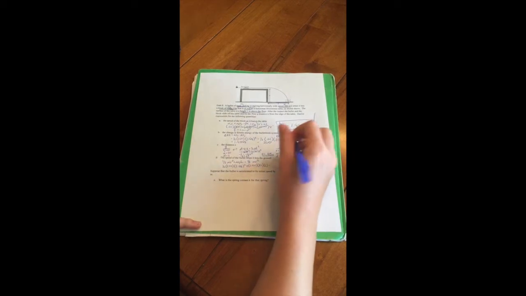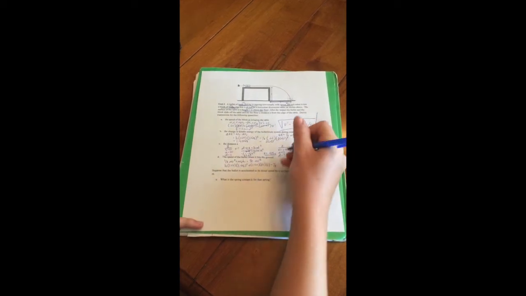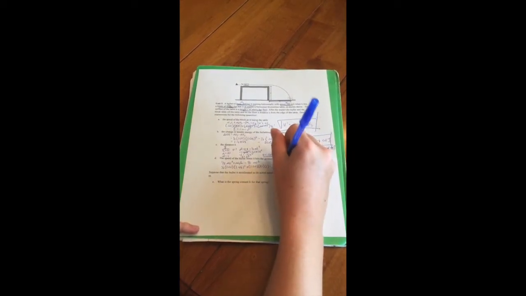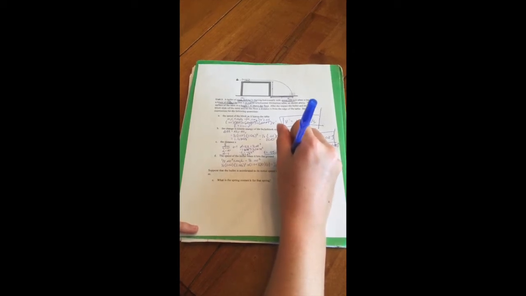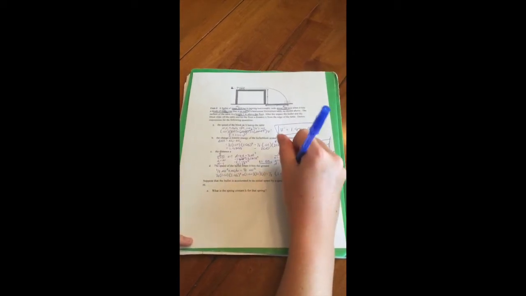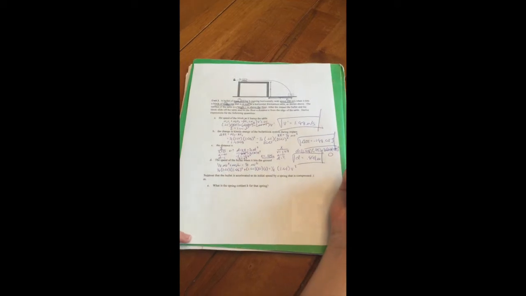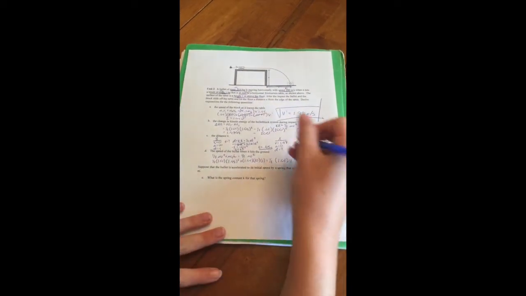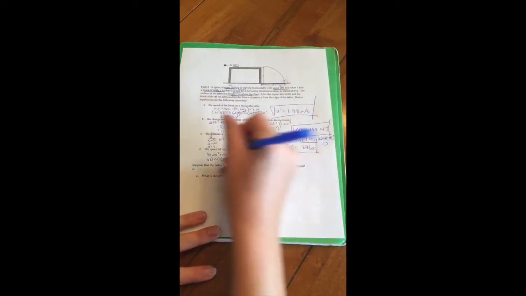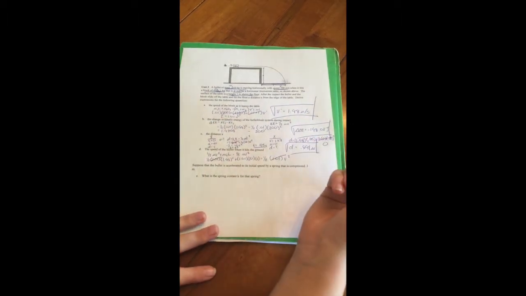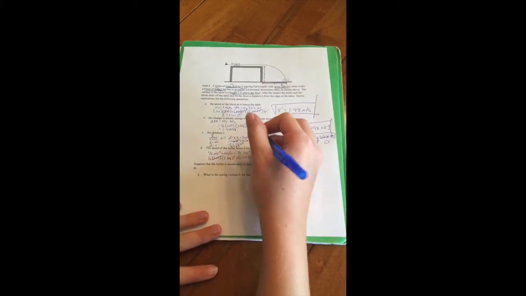And it has to equal 1/2 mass times the velocity squared. The masses are the same on both sides, so we can cancel them out.